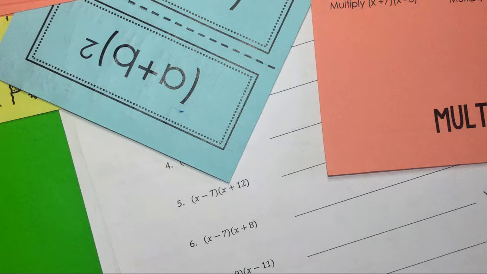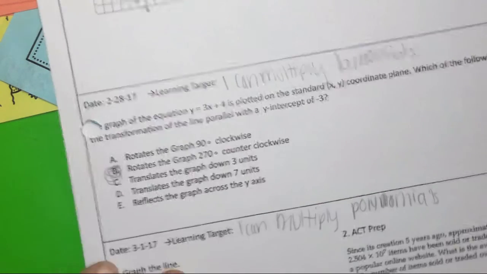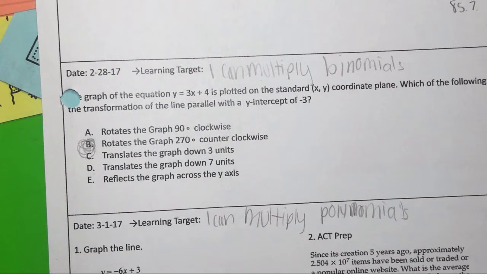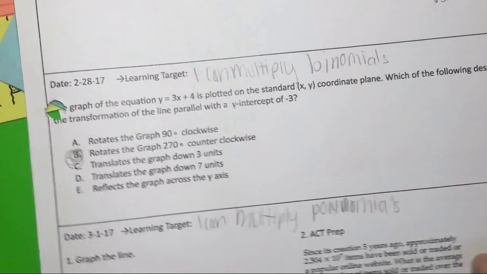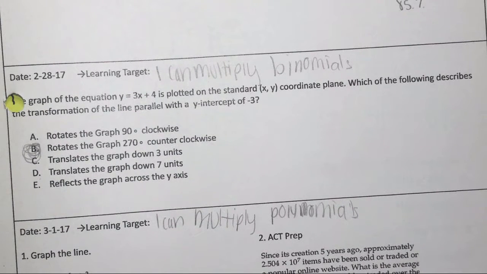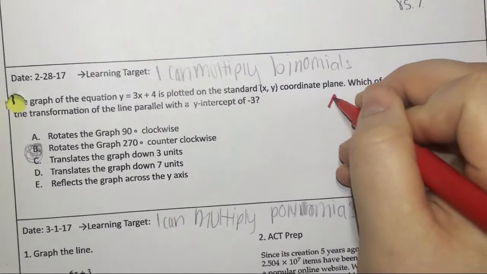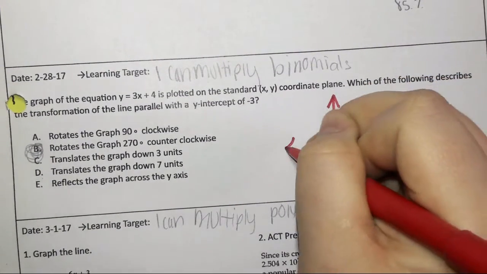On Tuesday, you had a bell ringer. And I love Maggie because she tries her bell ringers every day. That's why I picked hers. It made me feel good. It's a geometry question. So if you didn't know how to do Tuesday's, there's a reason: you've not had geometry yet. We can still figure it out, and it doesn't take a lot of effort.